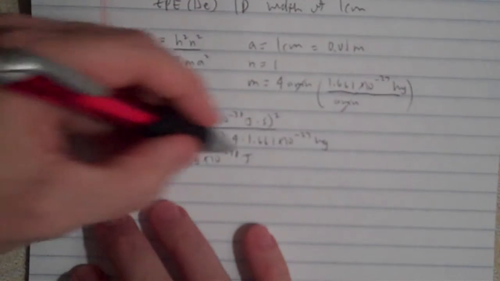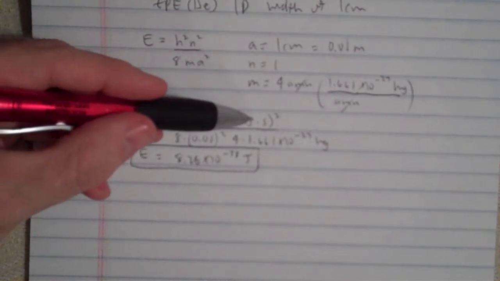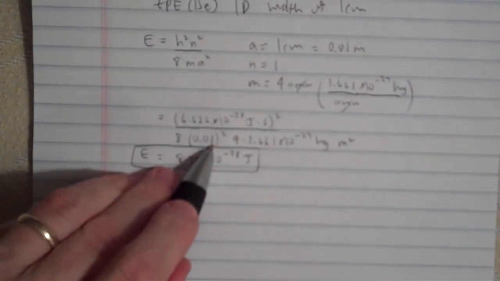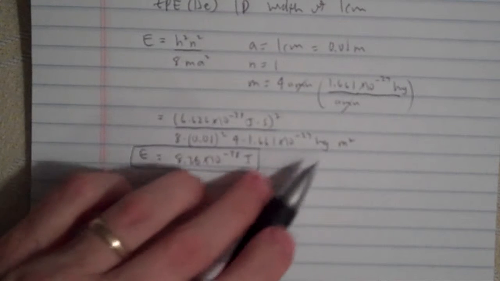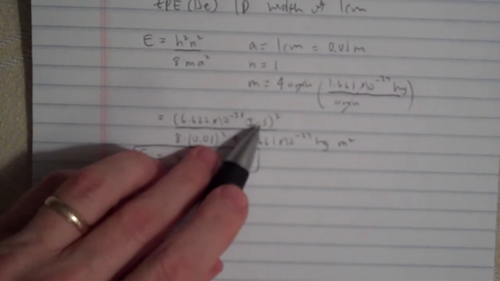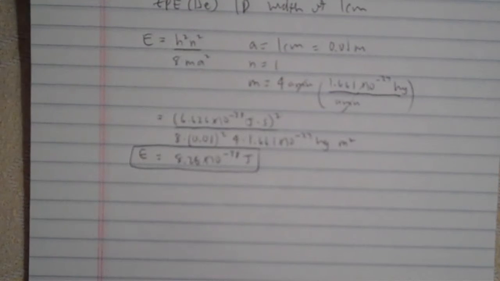And some other videos I've gone through, and I think it's wise of you to do this. You need to do this a few times. Go through and look at these and make sure everything cancels out. This is meters squared, right? Because that's that right there. That was in meters. That's in kilograms. So you need to go through and make sure that joules squared, seconds squared, divided by kilograms, meters squared gives you joules. It does, but all right.